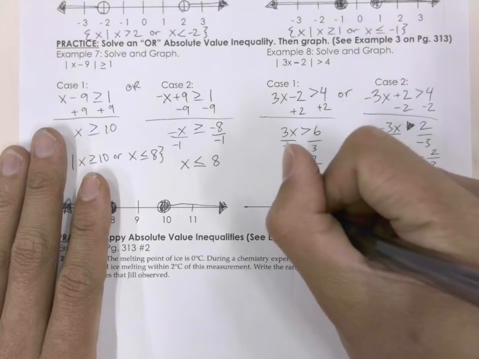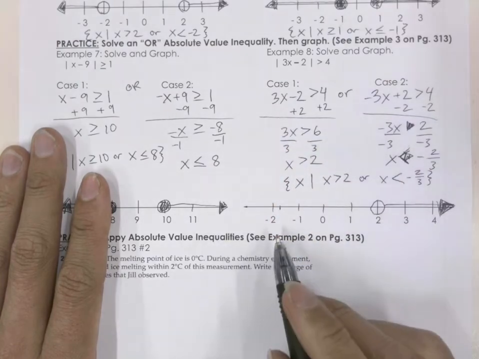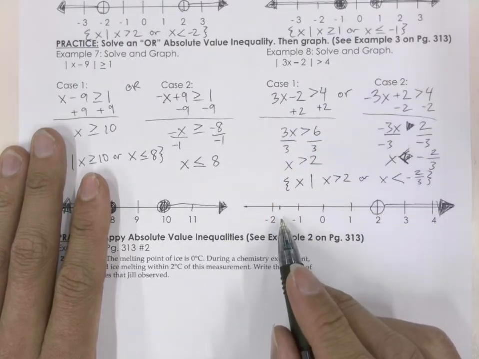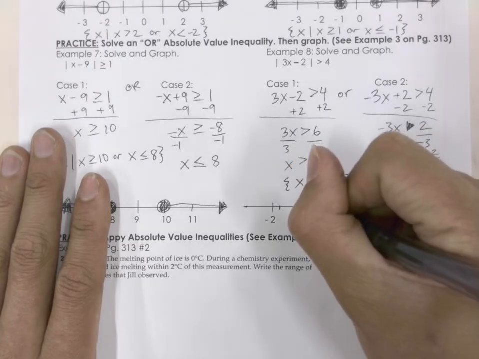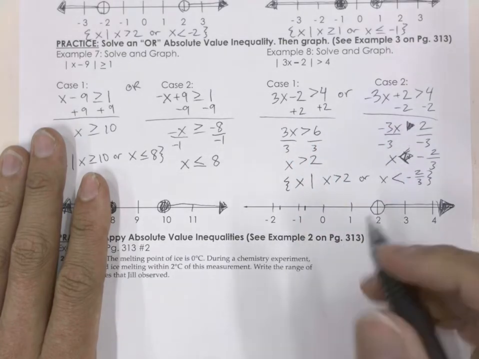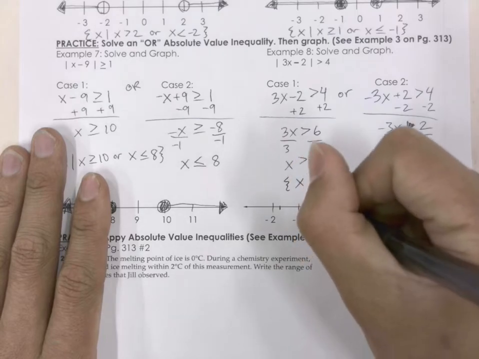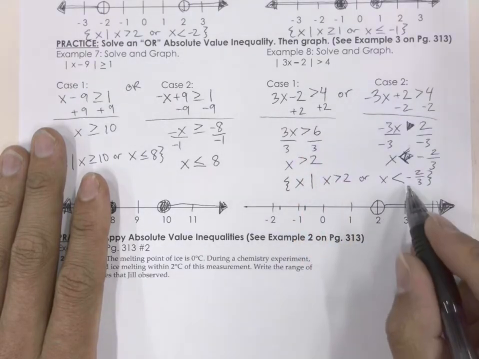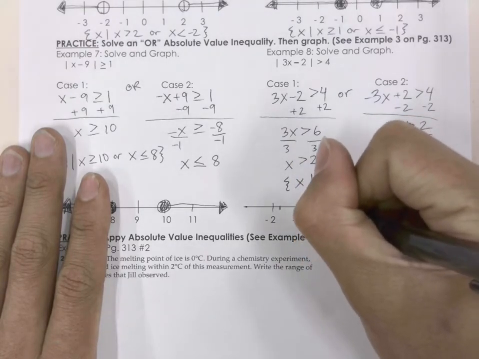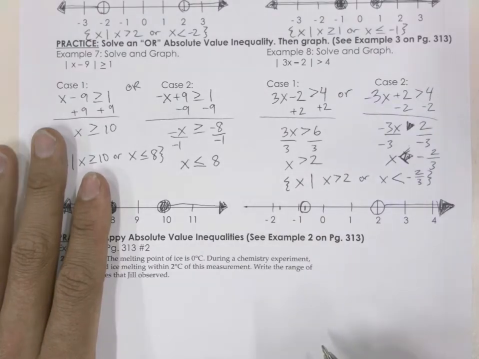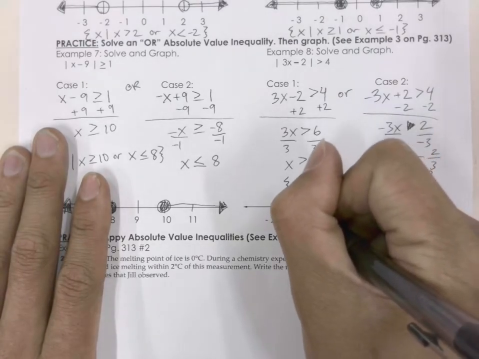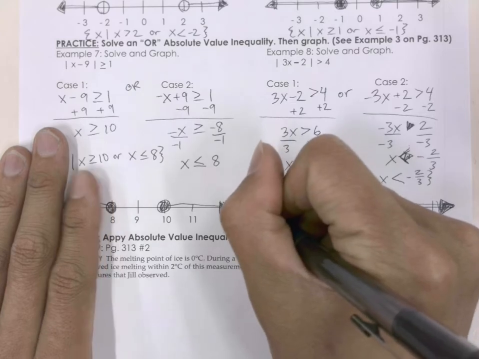Right about here is negative 2 over 3. Oh no, I'm sorry. It is right over here. Negative 2 over 3. So I will put an open circle on negative 2 over 3, and my arrow is moving to the left, like so.